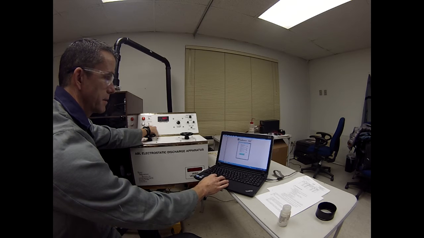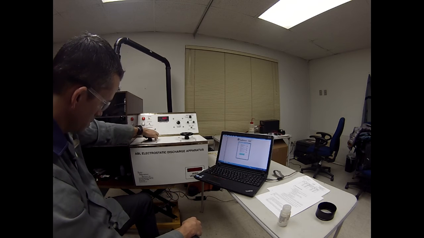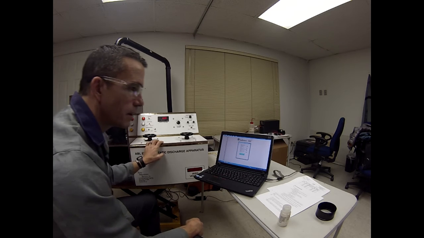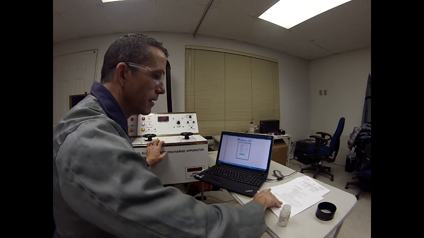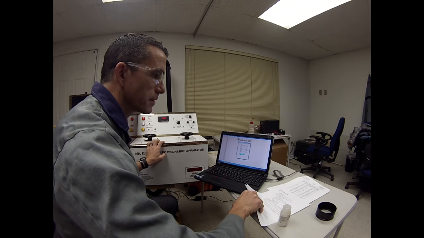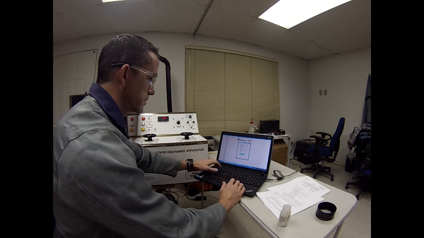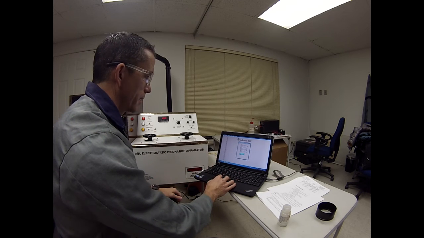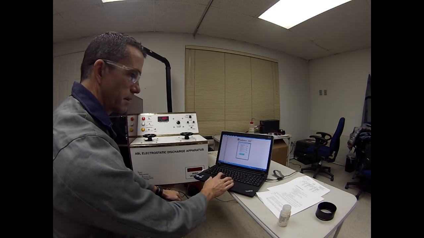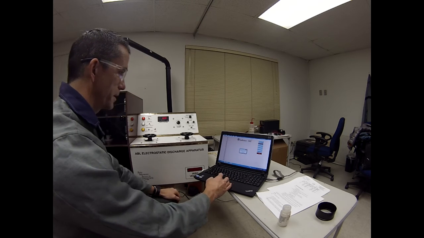Change settings. We'll go up to 0.1 microfarads, which is 1500 millijoules. We'll do 11. Aperture size of 11. Collect baseline.